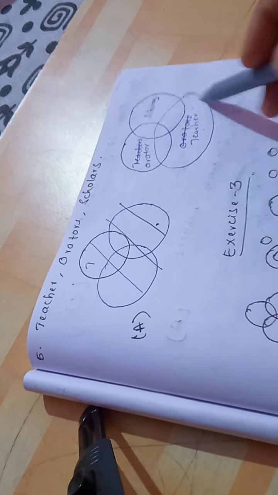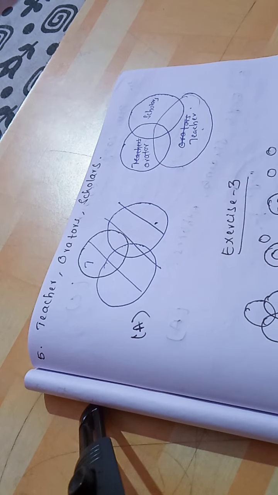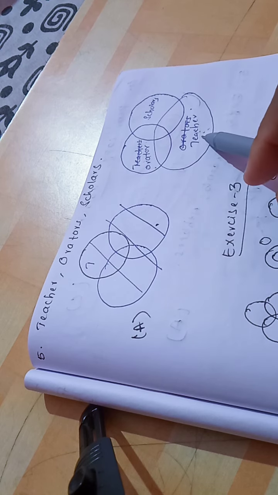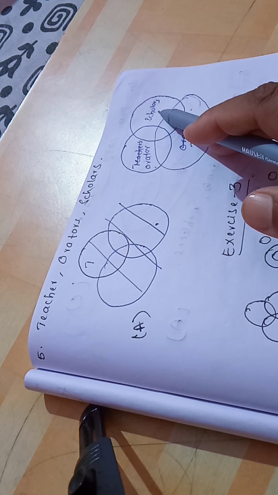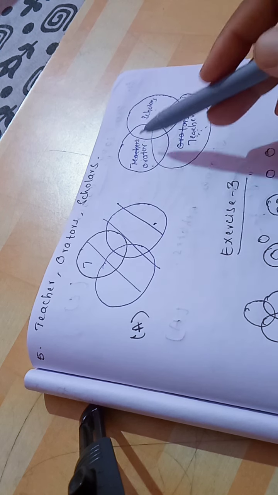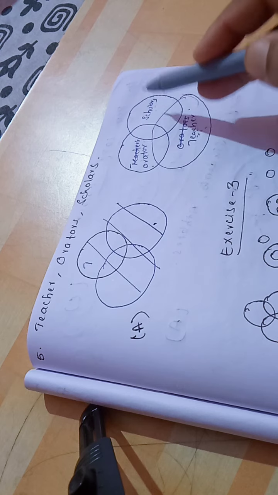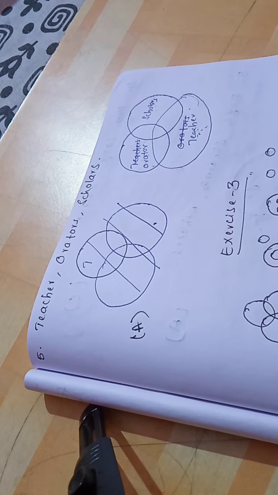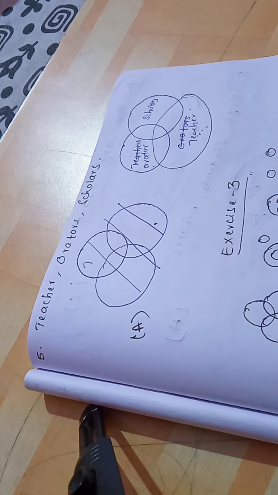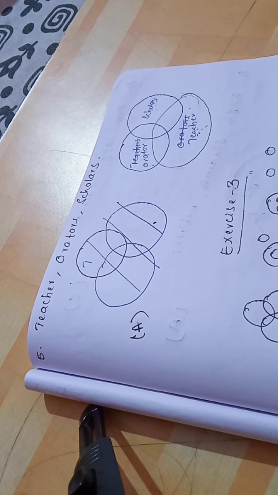These three are related to each other. Not all teachers, only some teachers may be orators, some orators may be teachers. Some teachers may be scholars, some scholars may be teachers. Some orators may be scholars, some scholars may be orators. So partially they are related to each other, and in such a way we will draw the Venn diagram.